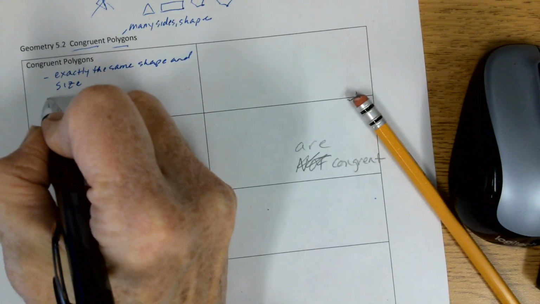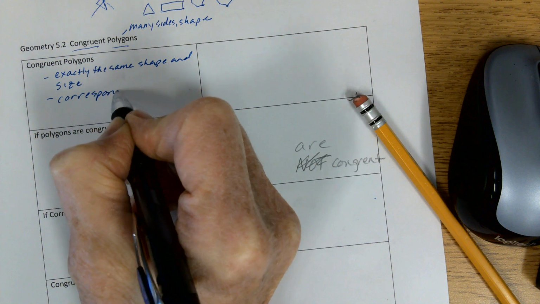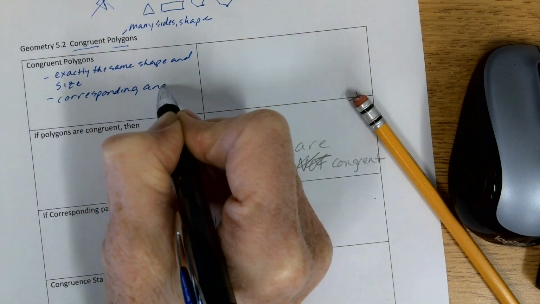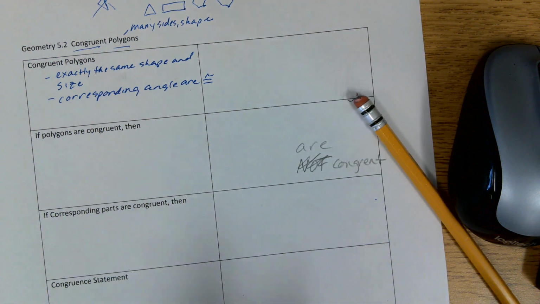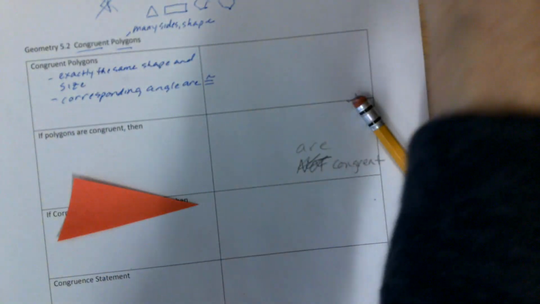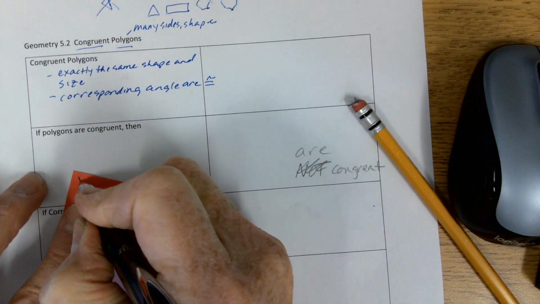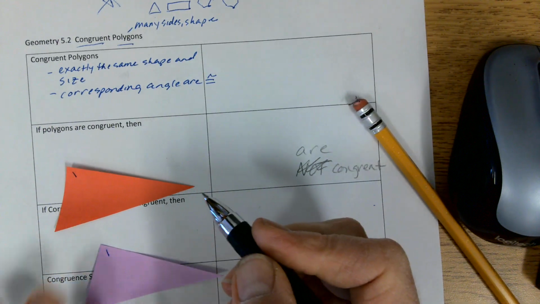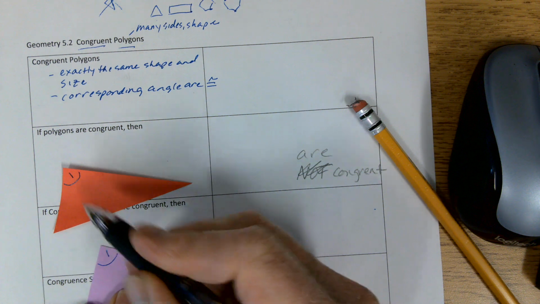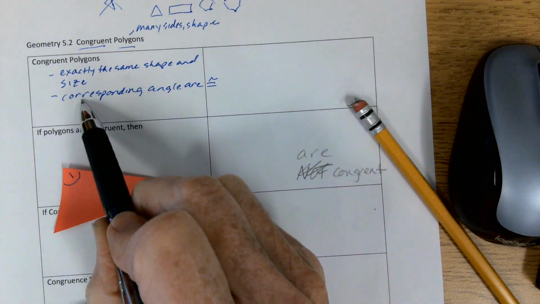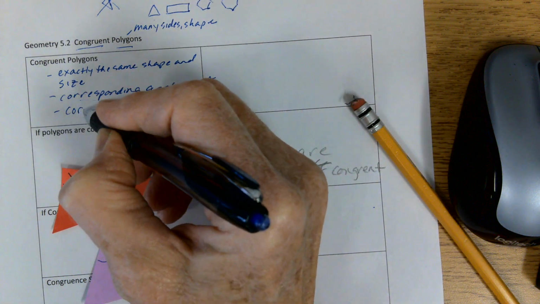So that means that all the corresponding, I'll explain this, angles are congruent. Corresponding means angles that match up. For instance, angle 1 and angle 1, these angles match up and they're congruent. This angle is the same as this angle. These are congruent and they're corresponding. They match. Okay?